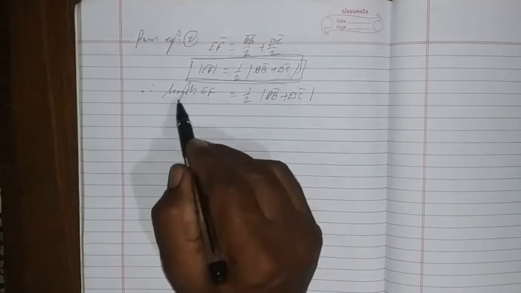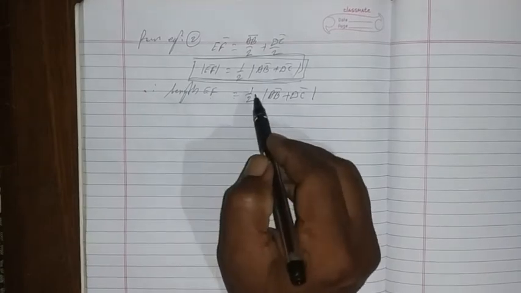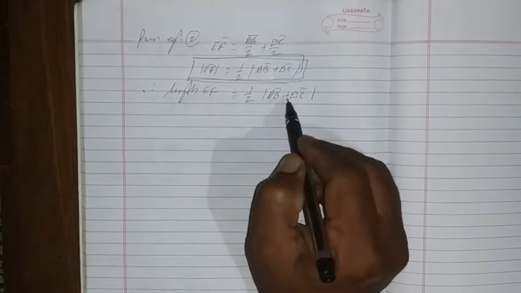We have to show length EF is equal to 1 by 2 length AB plus DC.